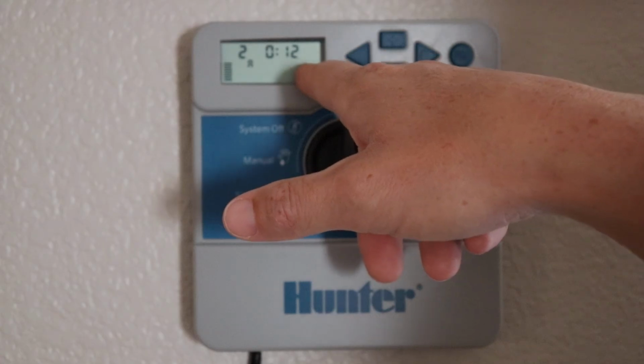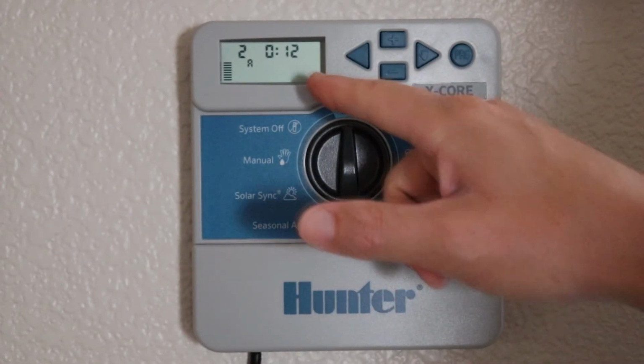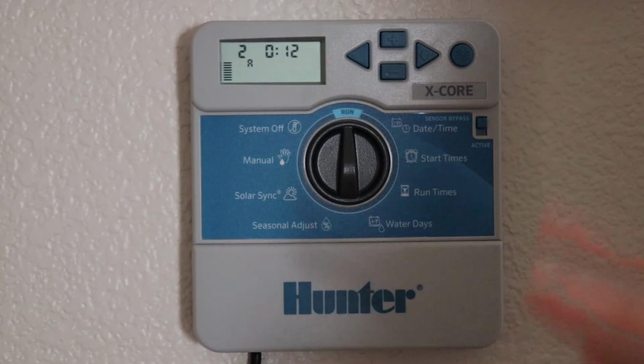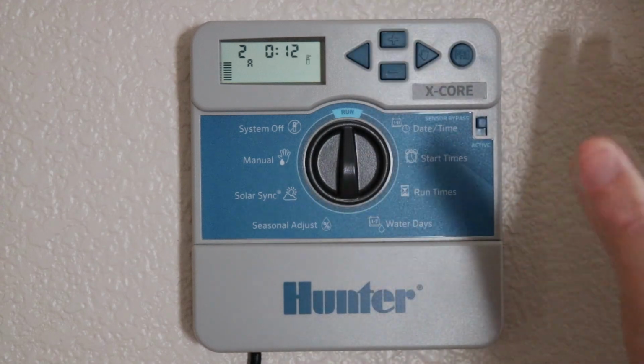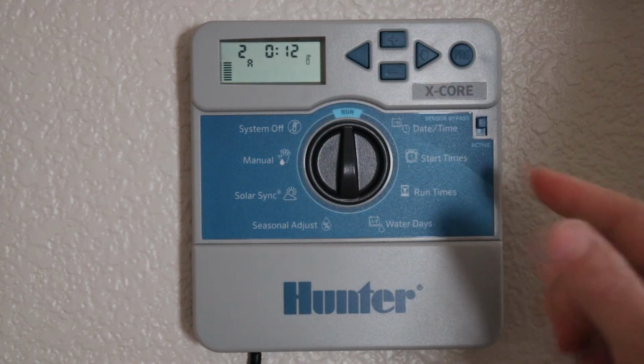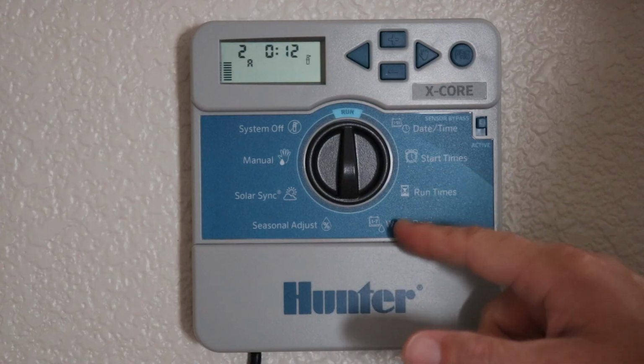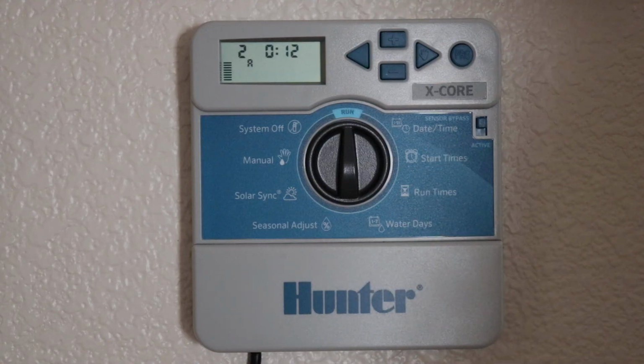That means it is running zone 2. So your system would be running zone 2 right now. You could go inside, and when it's complete, it'll go back to its regular scheduled program. So everything that we had set here, the next time it's supposed to run, it'll run.